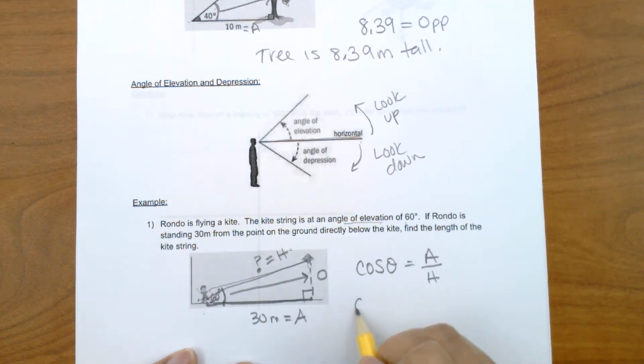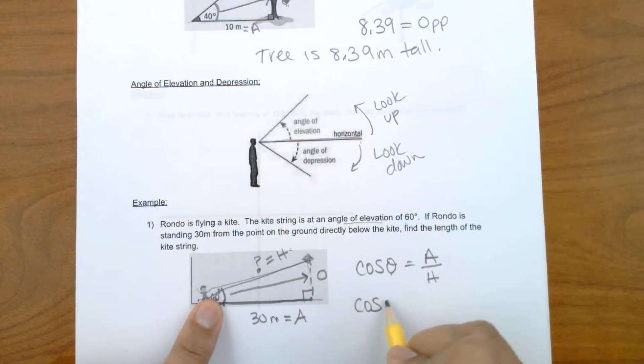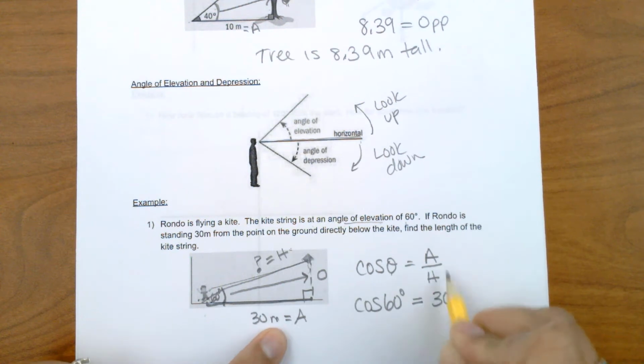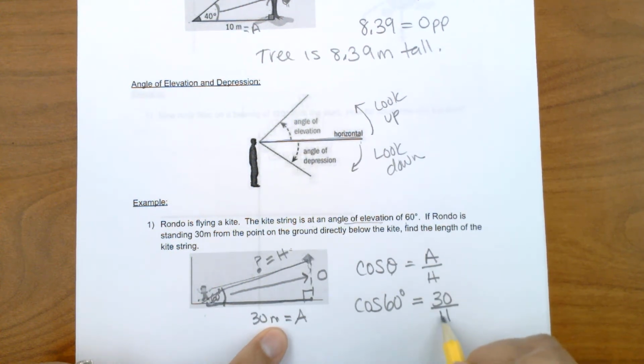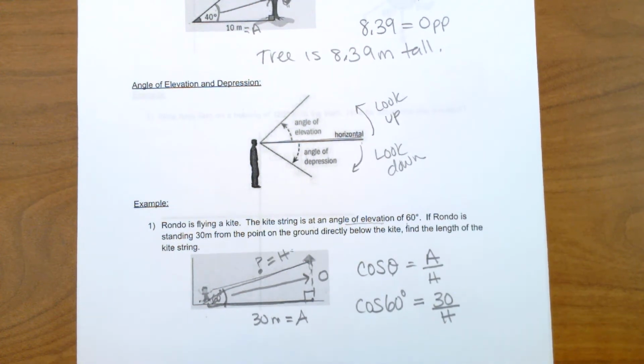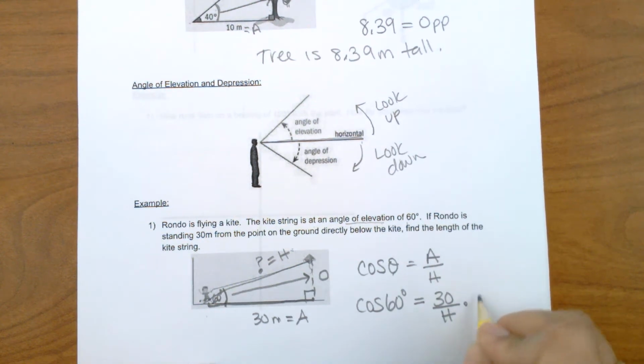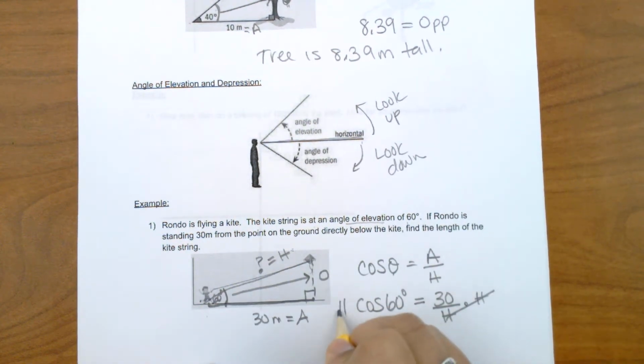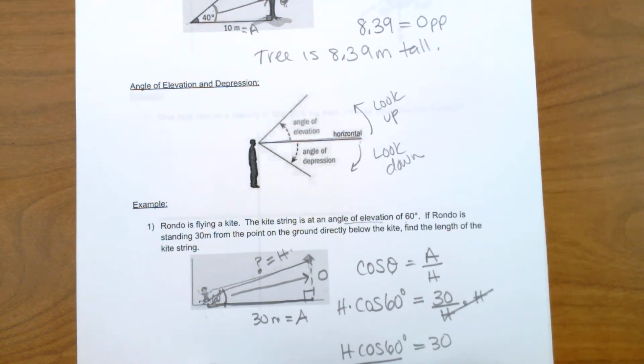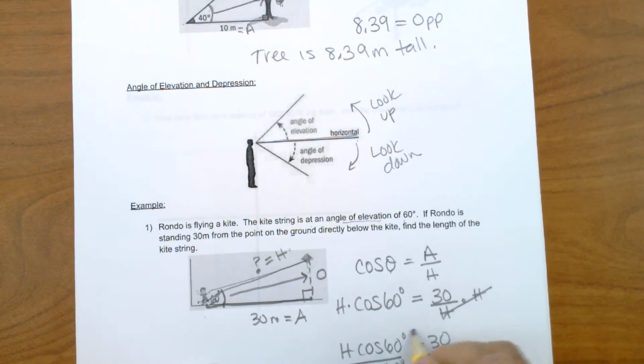All right, let's put the information in. Cosine theta is our angle measurement, 60 degrees, equals 30, that's our adjacent, over, we have no idea what our H is. We can just use H, that's fine. All right, let's get H. Let's multiply by both sides. Perfect. So H times cosine of 60 equals 30. Divide by cosine of 60. H is going to equal.